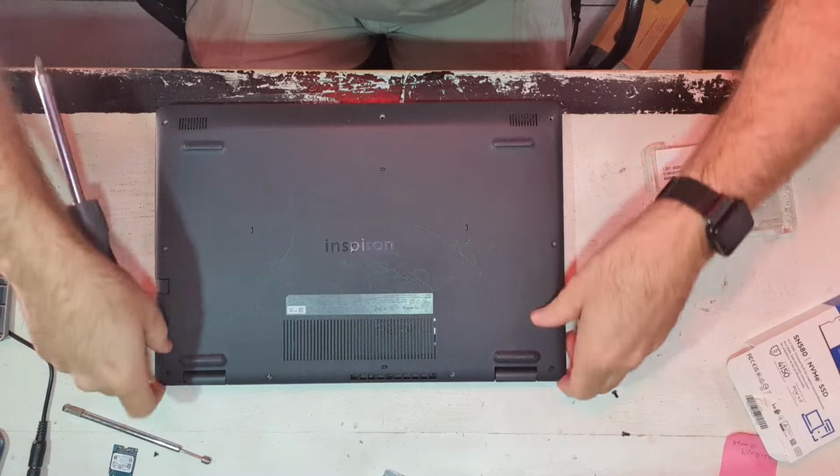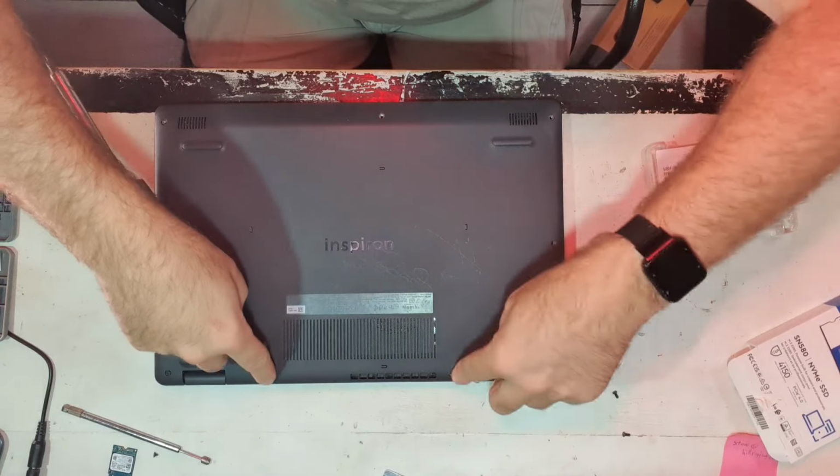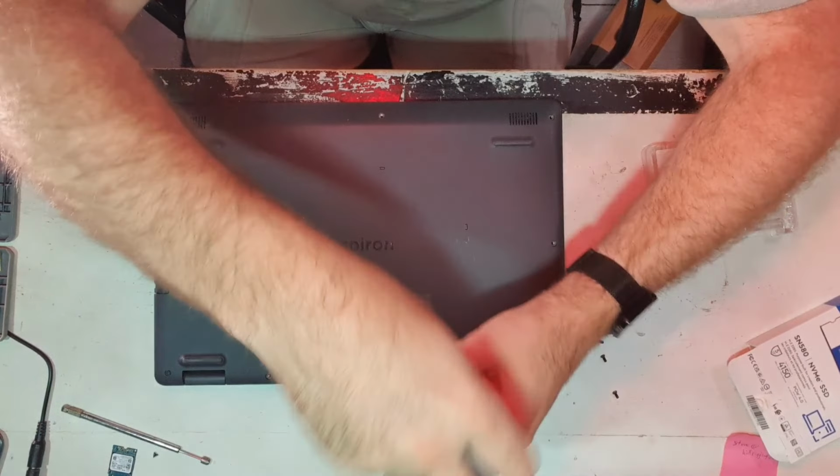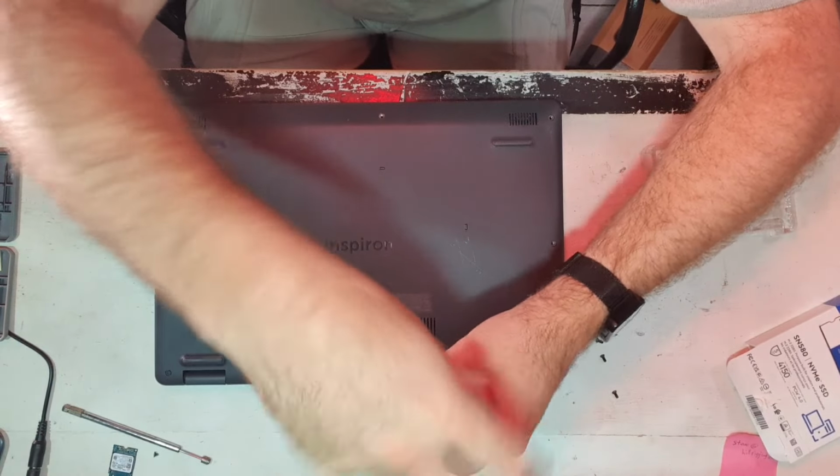So these two screws in the corner actually do not come out. These ones actually do come out. So they plopped out, but fortunately they plopped right on my table. So I have them all there.